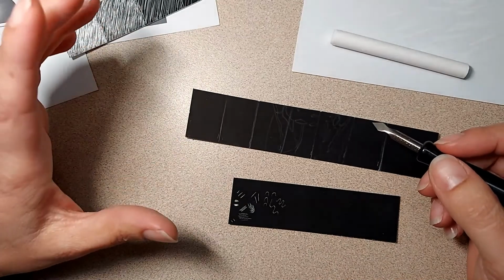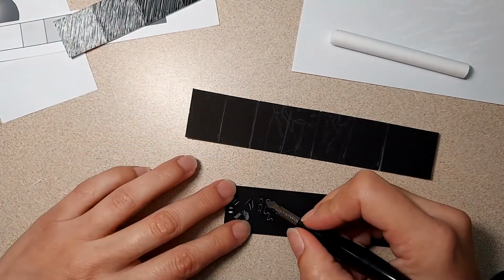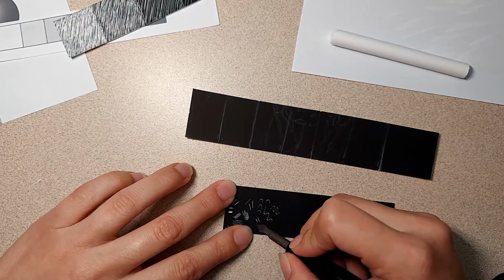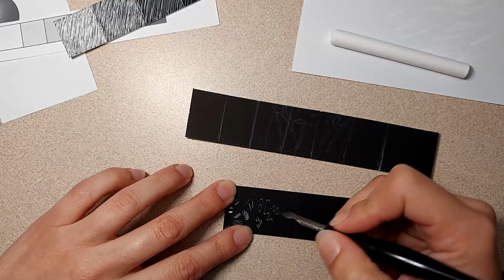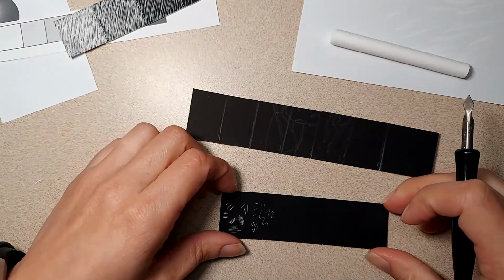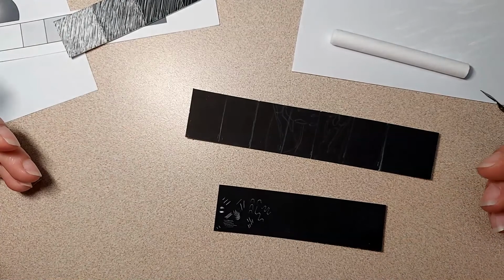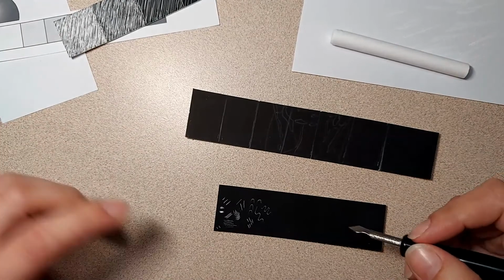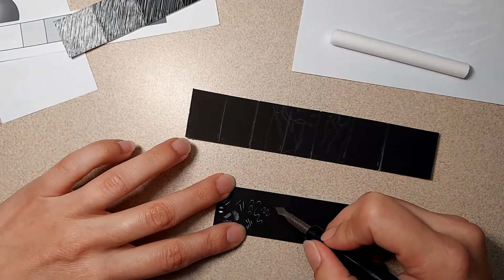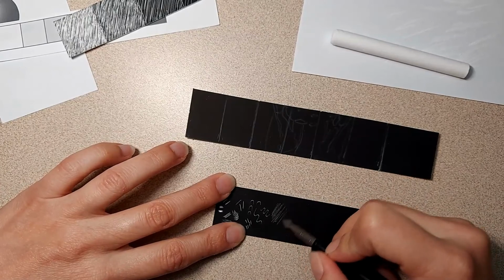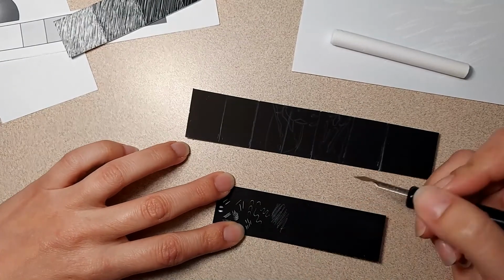In this case with the value scale, it's not crucial, but it's nice for you to be able to feel out what it's like to create the hatch marks before you start. The key with creating hatch marks is to not scribble. You can't do that. That just looks messy.